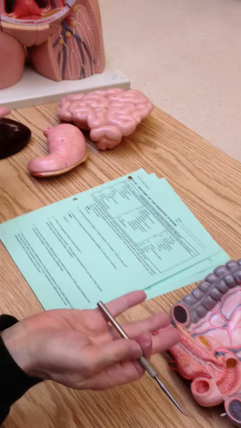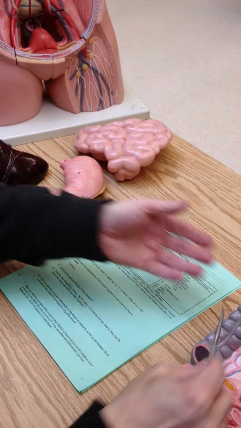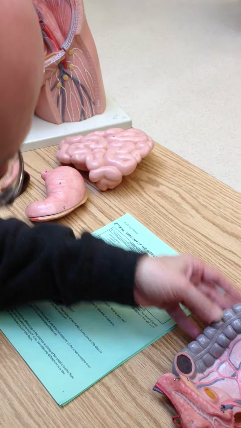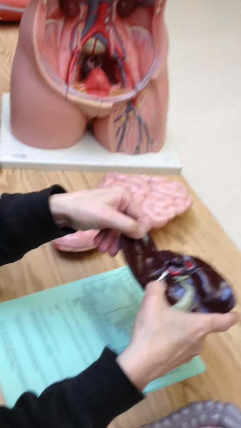So those are all essentially extensions and modifications of the visceral peritoneum. You can kind of see that it would extend here and continue on there. And, all right, so then we get to the liver. Here's our liver. We already saw the falciform ligament.